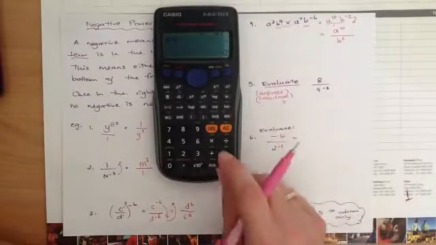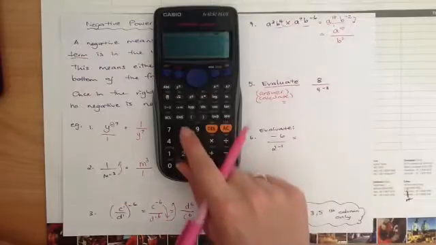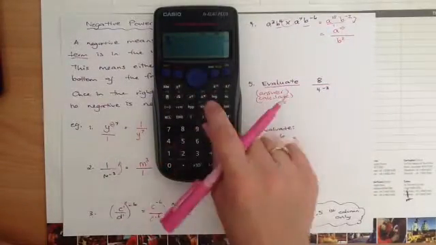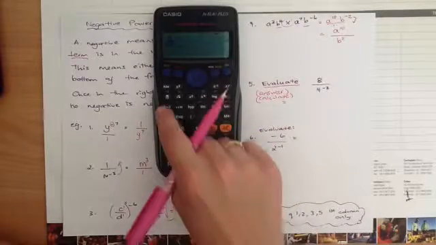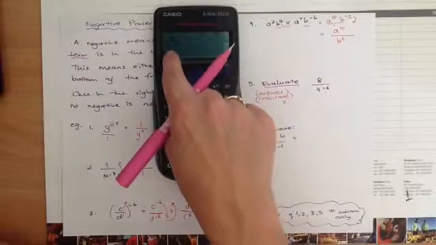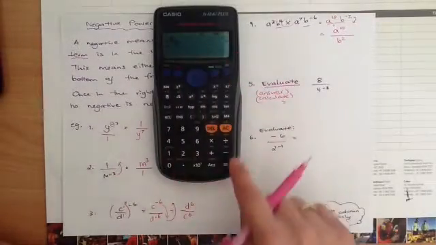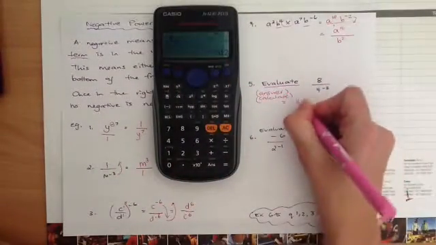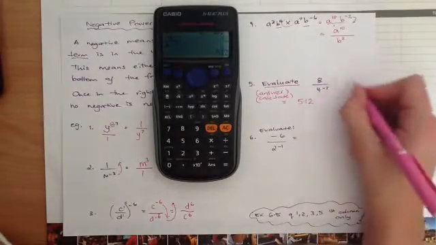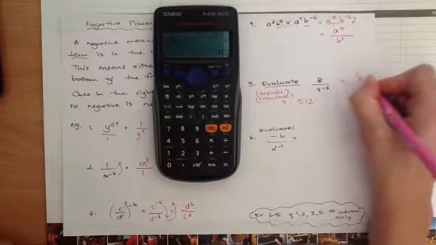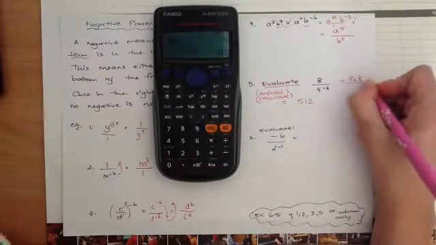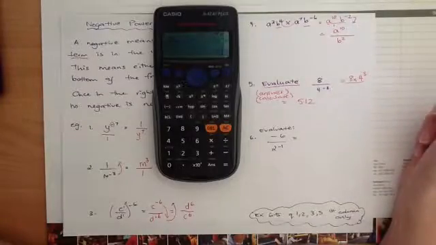So on my calculator, I'm going to do exactly what it tells me to do. 8 over 4 to the power of, I need to use my power of button here, negative 3. 8 over 4 to the power of minus 3. Press equals, and I'm getting an answer of 512. The other thing I could write is if I knew this was 8, and up the top of my fraction, which is going to make it times, would become 4 to the power of 3.